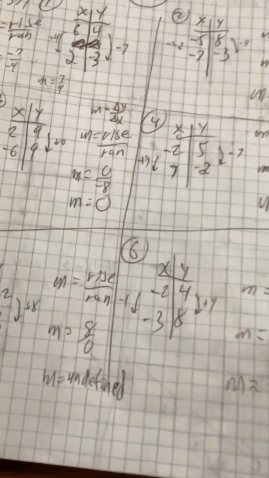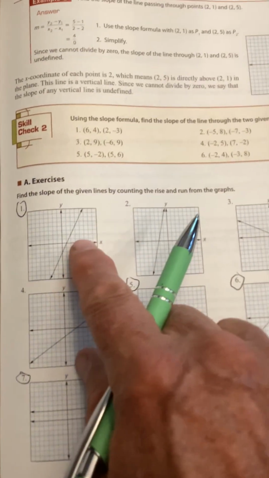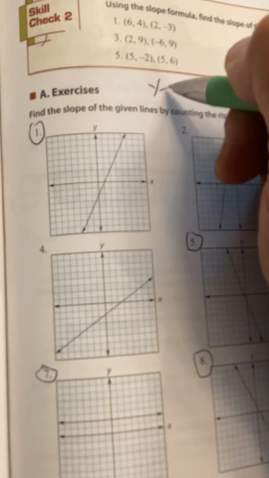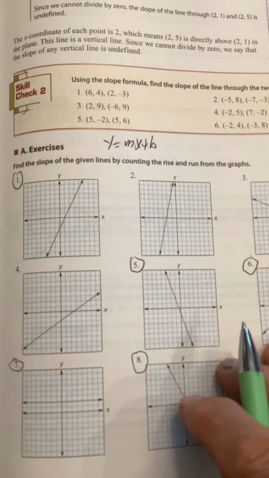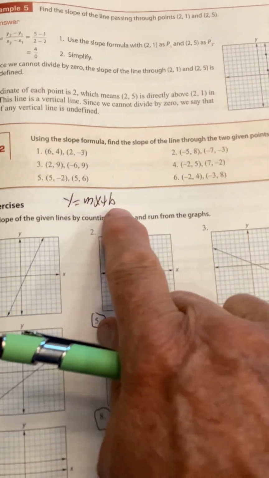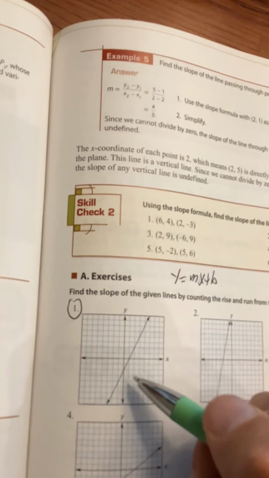Okay, the last thing I want to do is I want to do these 5 problems. Let me start here. I want to find slope, but I also want to just write the equation, right? Which is like a precursor to later on when you're going to be doing this. So y equals mx plus b. M is your slope and b is your y-intercept. So let's just find our slope here.